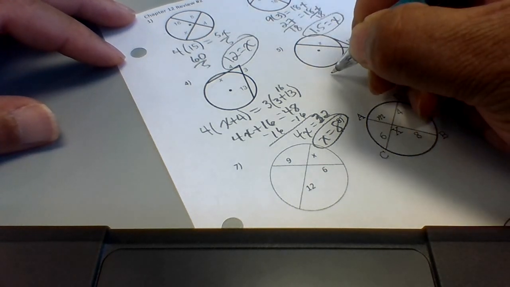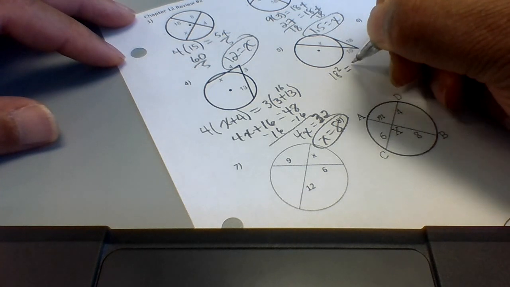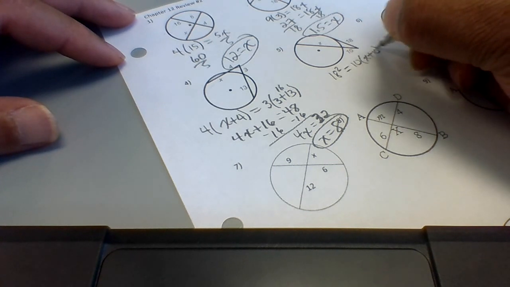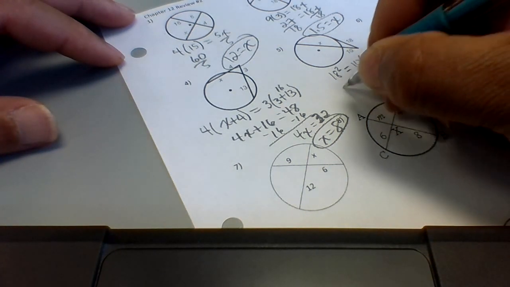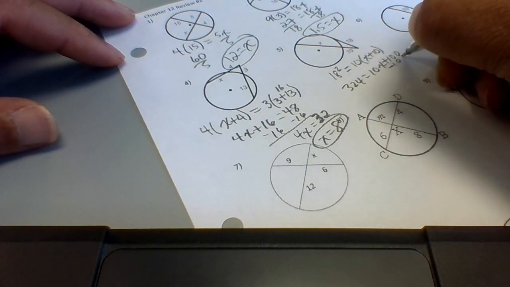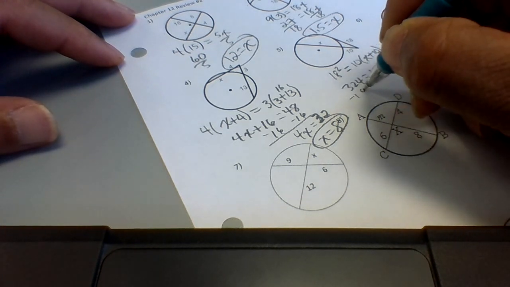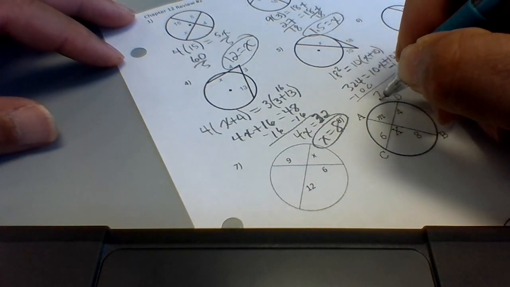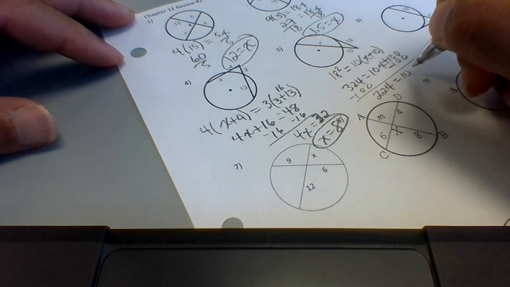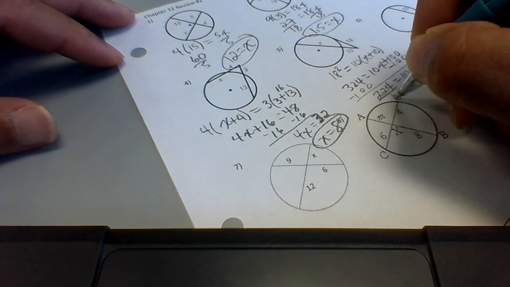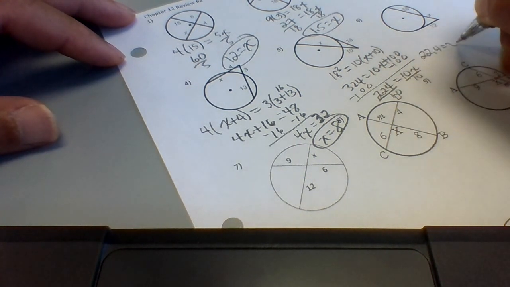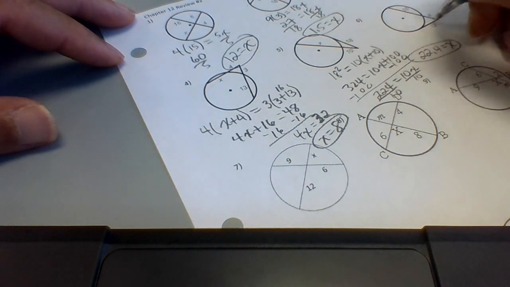Outside again, but there's only one line. It doesn't go through. It's not a secant. So you square it. 18 squared is equal to the outside, which is 10, times the whole line, which is x plus 10. 18 squared is going to give me 324 is equal to 10x plus 100. Subtract 100 from both sides. And so then you get 224 is equal to 10x. Divide both sides by 10. And so you get 22.4 is equal to x.